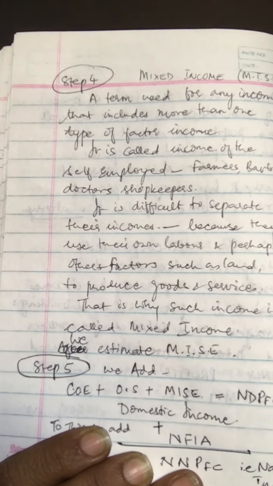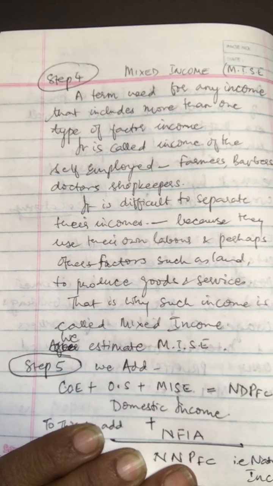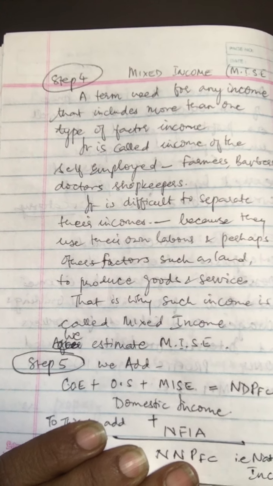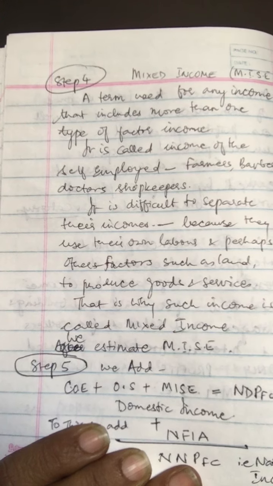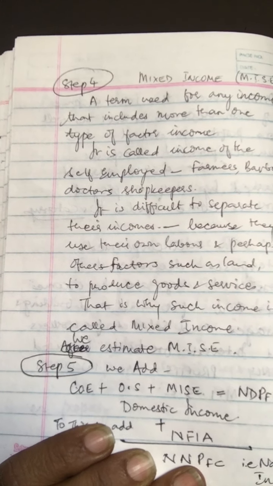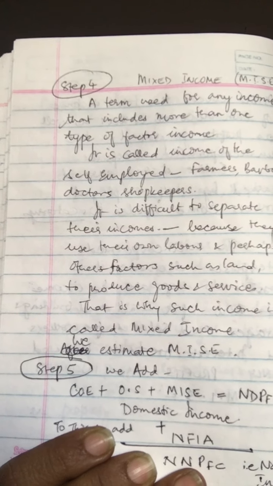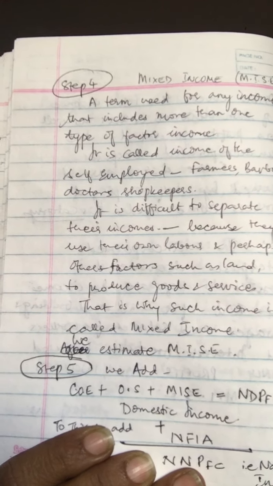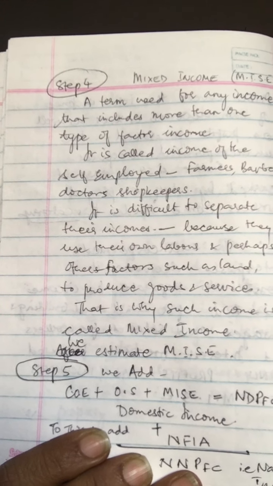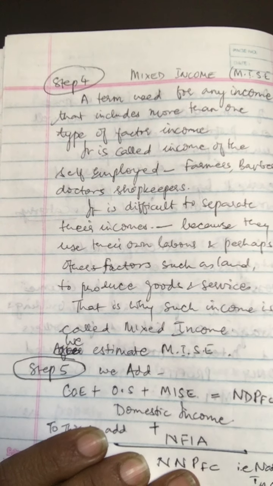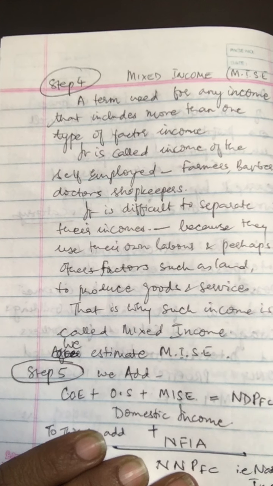Now suppose the doctor charges a consultation fee of say ₹100 from a patient. How will the doctor record the entry in his accounts? Normally he would record the entire sum of ₹100 as profit, assuming that there is no depreciation and net indirect tax. But in reality, this is not profit alone. A part of it is his remuneration as a worker, another part is rent of land on which the clinic is situated, still another part is interest on funds invested by him.